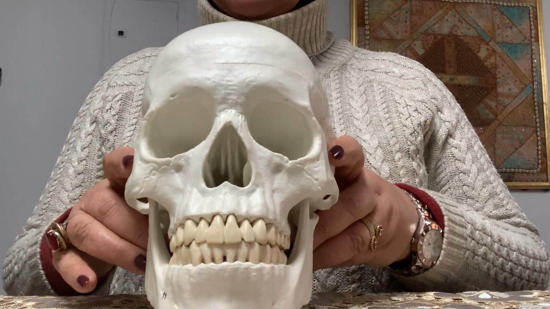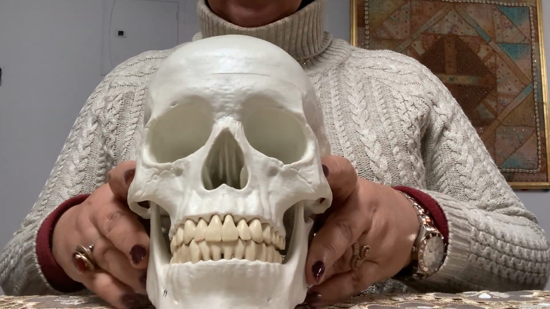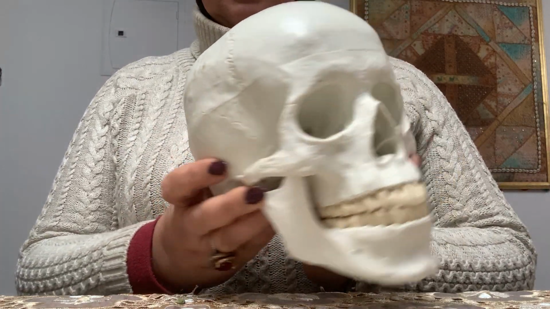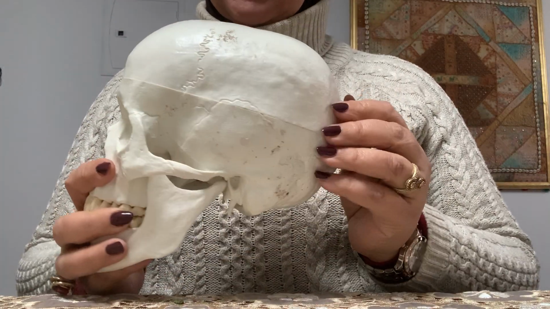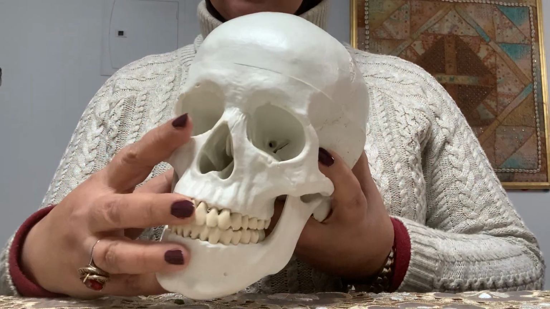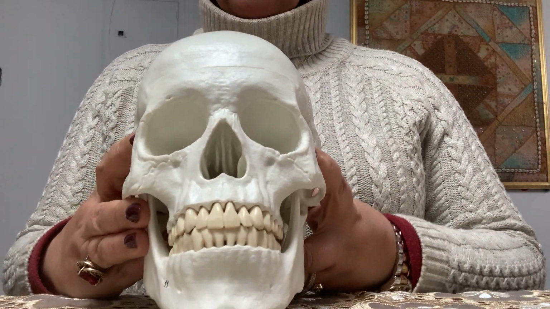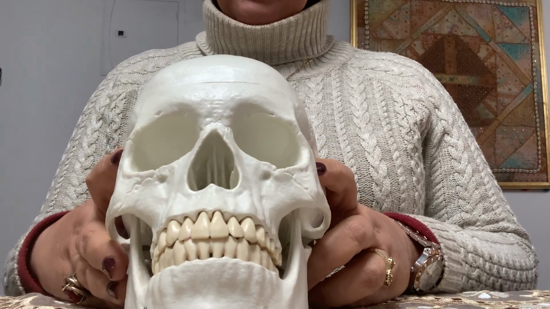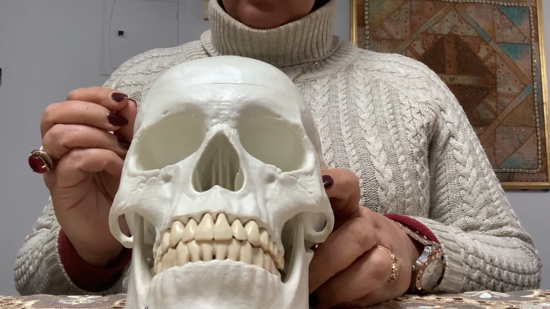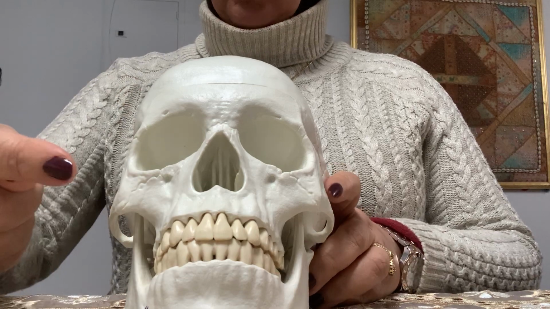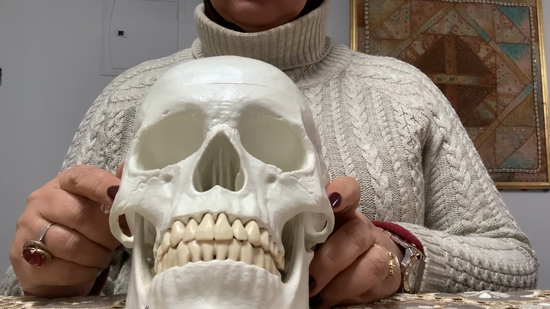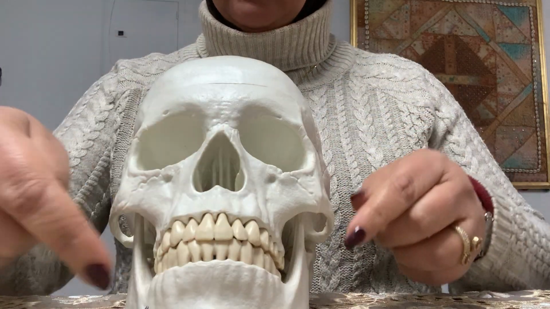As you see, the skull is very hard to describe. It has so many features and so many aspects to see. So we have to describe the anatomy of the skull by the aspects. For example, I'm looking forward, so this is the norma frontalis. I will describe the norma frontalis.